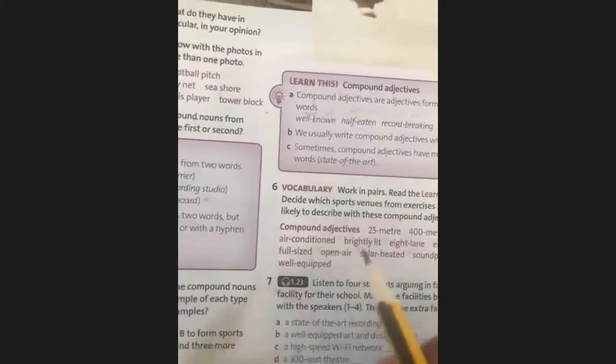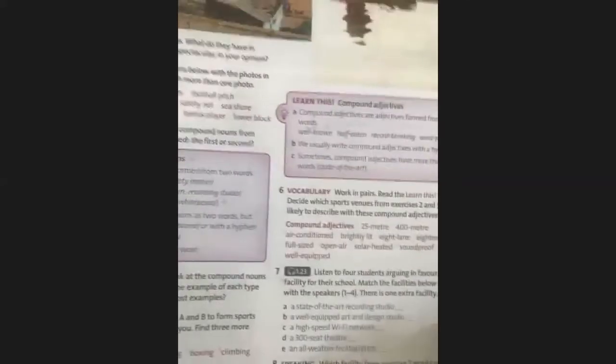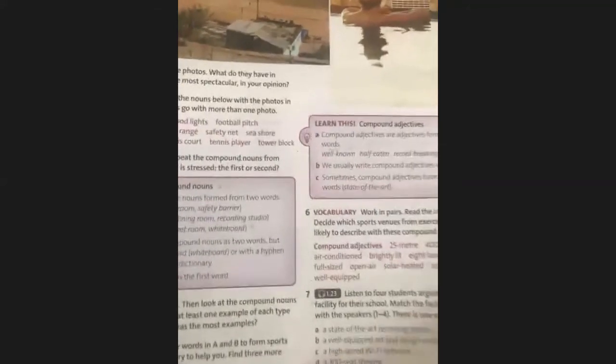Soundproof, solar heat, open air, né? Air conditioned, pelo menos uma. You should have at least gotten one right, but some people didn't understand the activity. Oh, you can try to do it again. I think it's still there. No, I took it down. All right, turn the page.